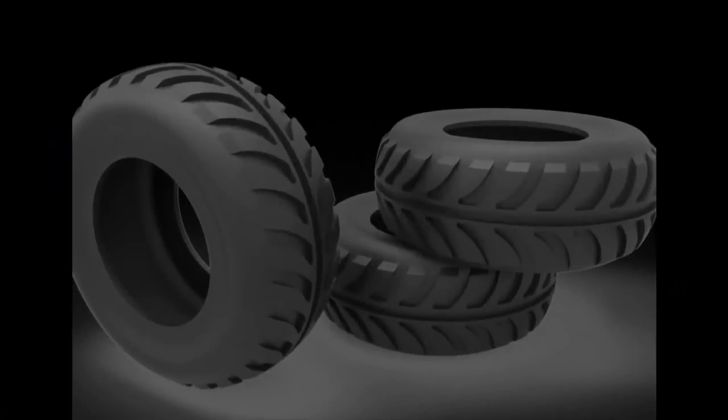In this tutorial I will tell you how you can make a simple tire using AutoCAD. I am using AutoCAD 2015 for this tutorial, but you can use the previous releases of AutoCAD as well.